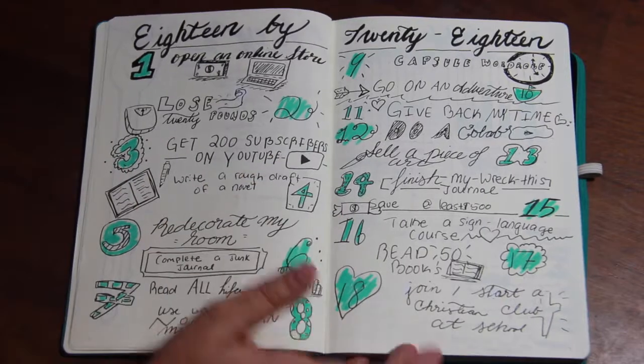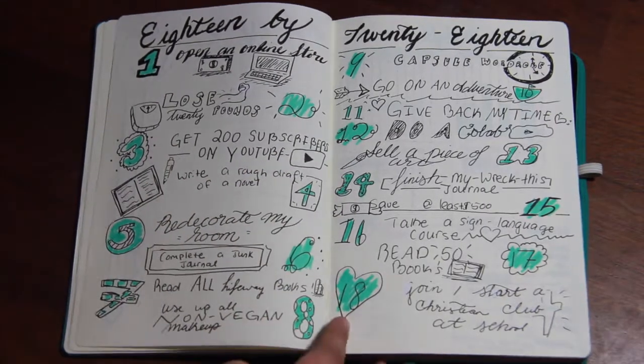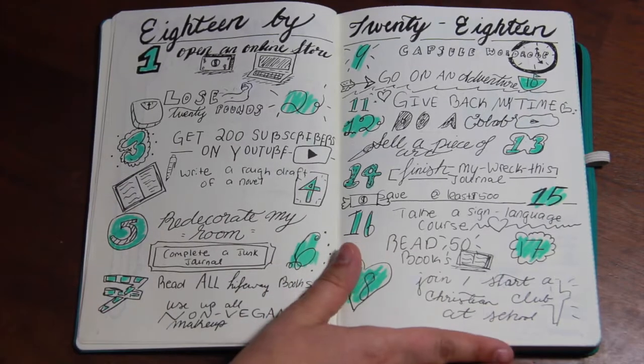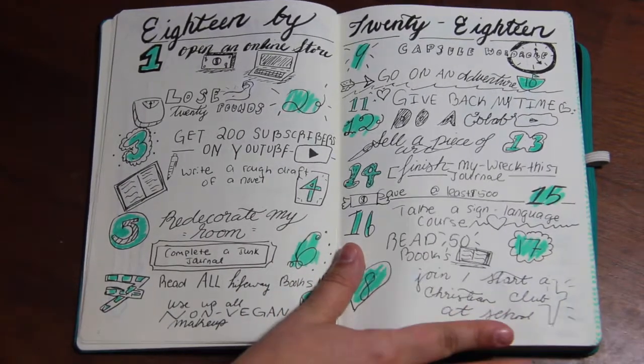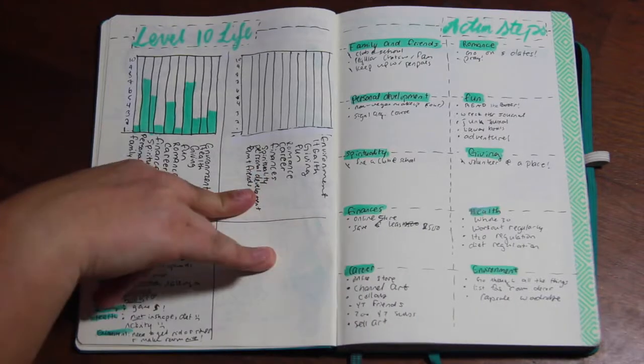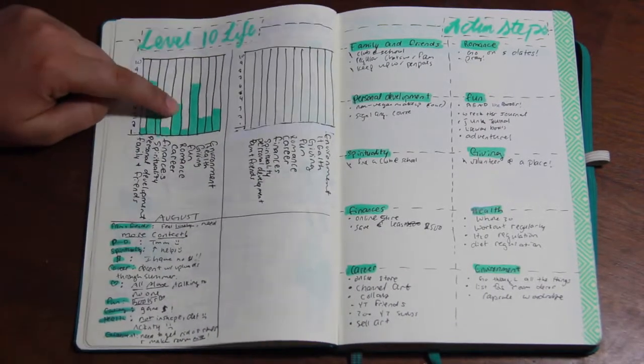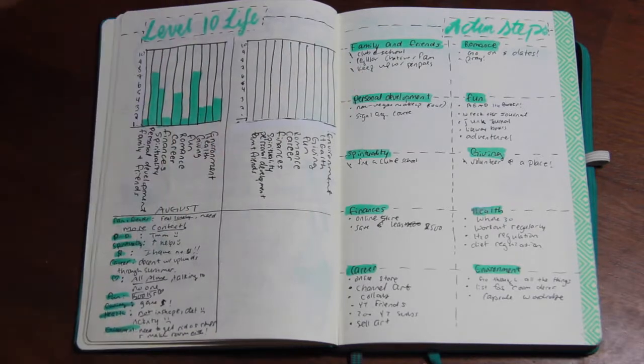So this is my 18 by 2018. I did work on a lot of these things, and let's ignore the fact that this is a really messy layout. I didn't pre-plan it quite very well. So moving on. Then we had my level 10 life. The idea here was that I would show at the beginning and at the end, but I never came back in and filled this out.